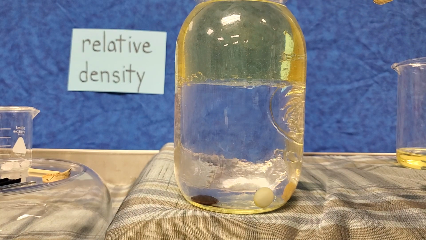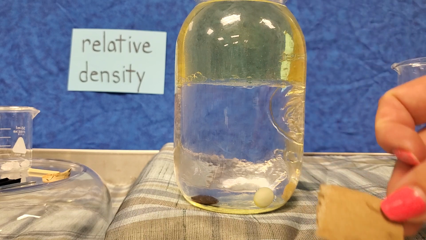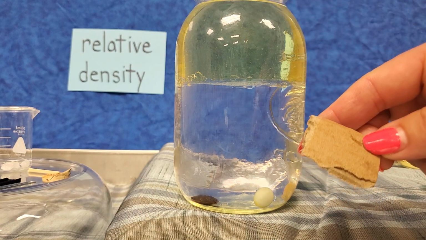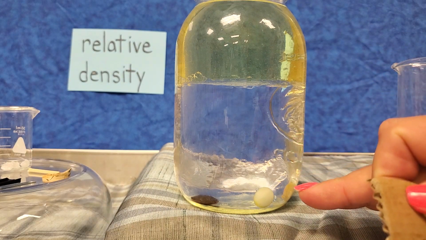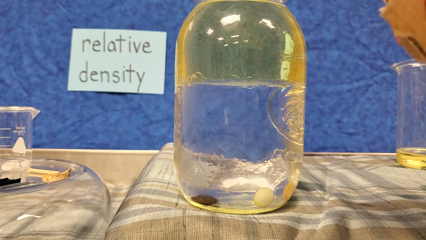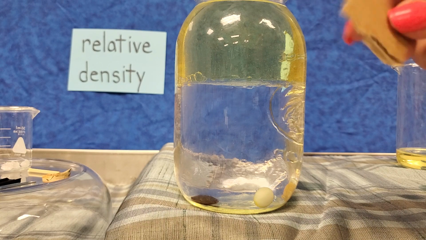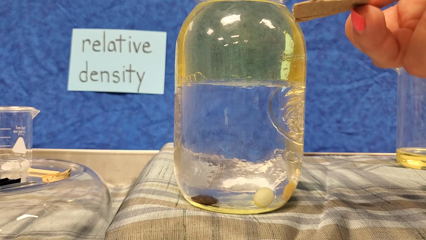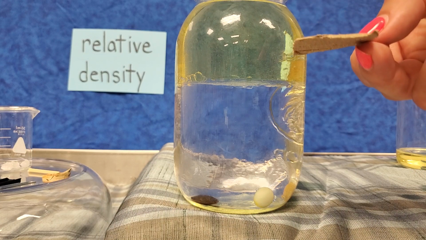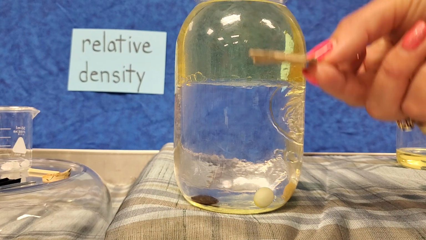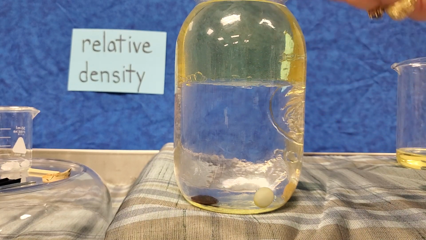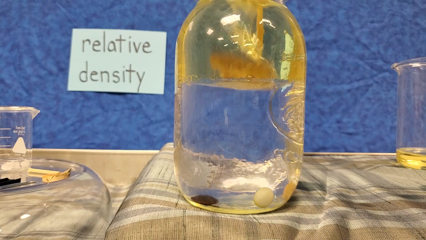Now the other items, when I dropped them in, gravity pulled them down with enough force that they went below the surface and then either continued to sink or floated back to the top. This item has a wide surface, and I'm going to have to assist it to make sure that it breaks the surface of both items and then either continues on its way or floats to the top. So I'm going to drop it in the jar and then poke it.